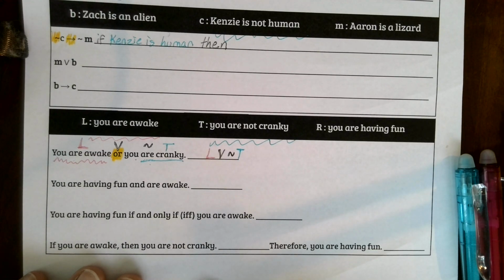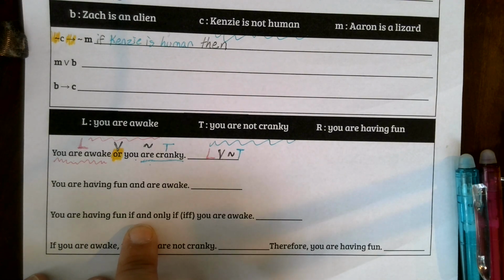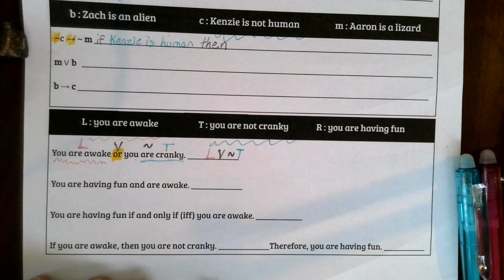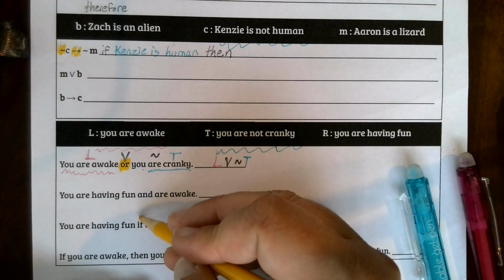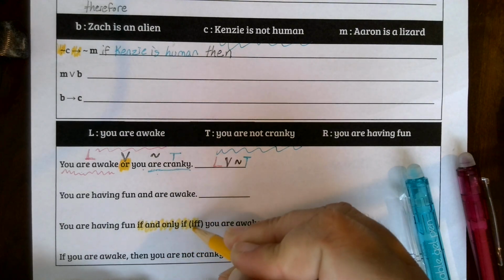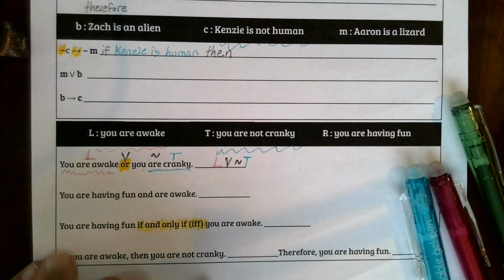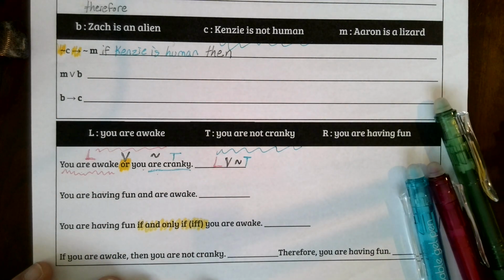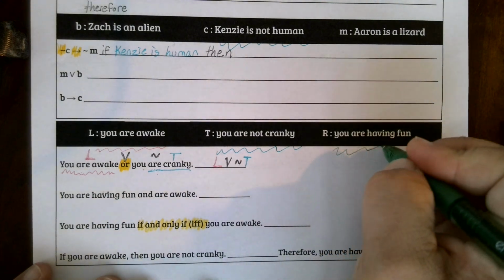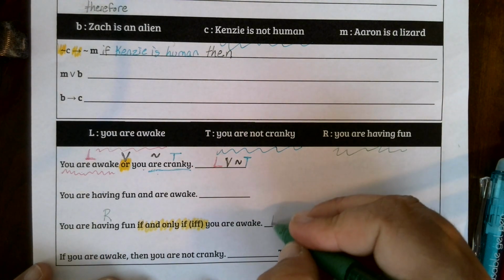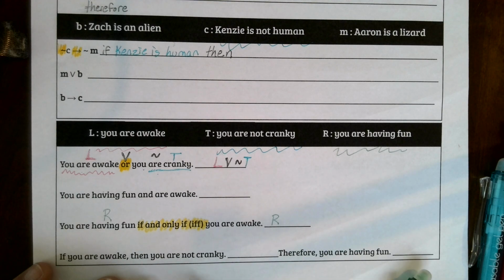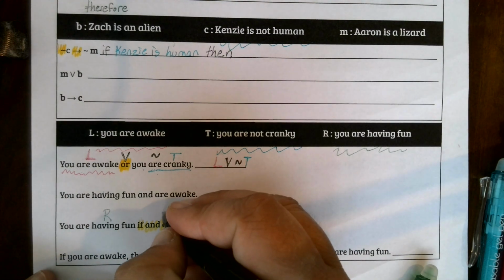Let's try one more of these. We can pick one out. How about this one? You are having fun if and only if you are awake. All right. So this if and only if part we know is going to be a symbol. Do we see you are having fun? We sure do. And it's the exact same statement over here. So R, nothing changed. Right? You are having fun, R, and then we see if and only if. Remember, if and only if is a biconditional arrow.